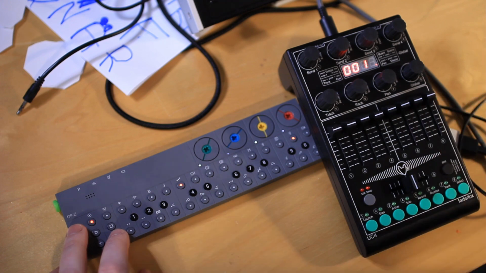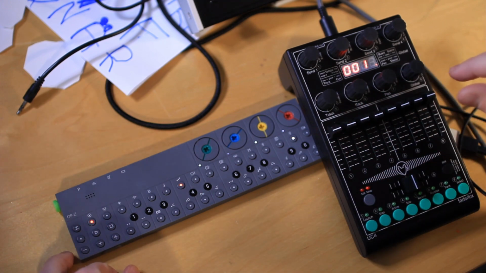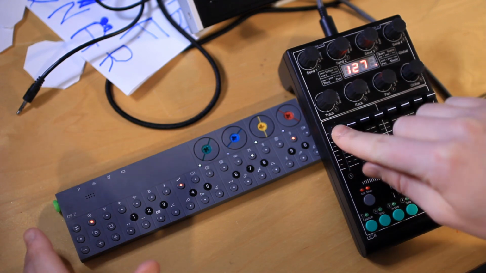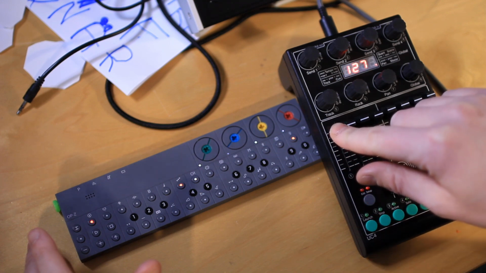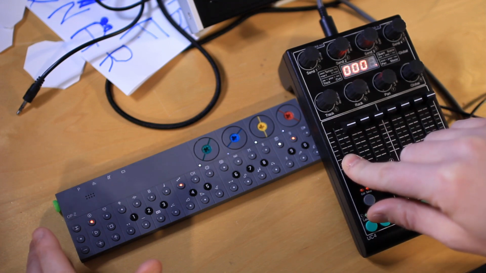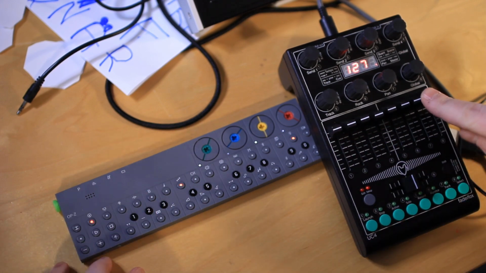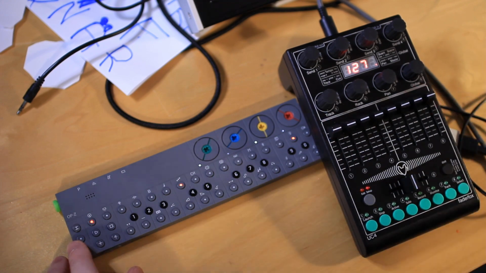Then we have the faders. The faders change the levels of each track. So it's track 1 to 8. So it's basically going through all these tracks, changing the level on those tracks.